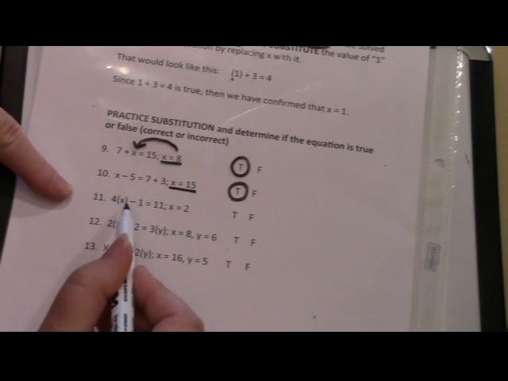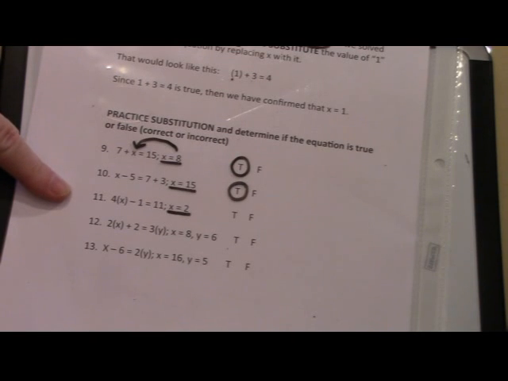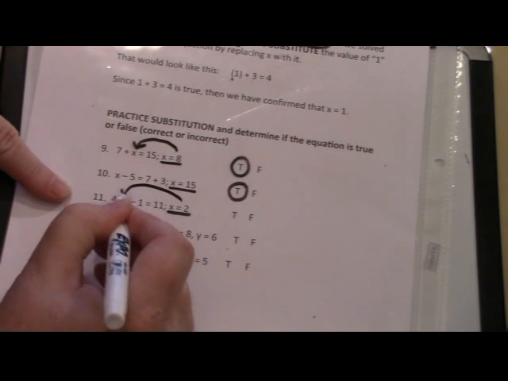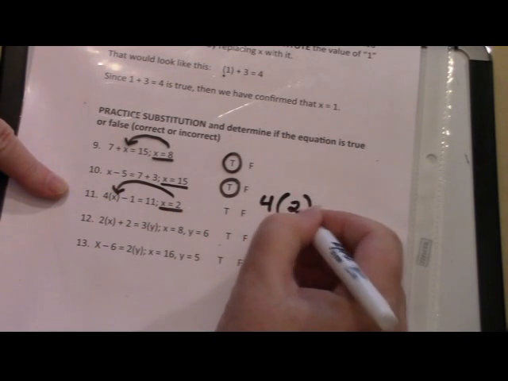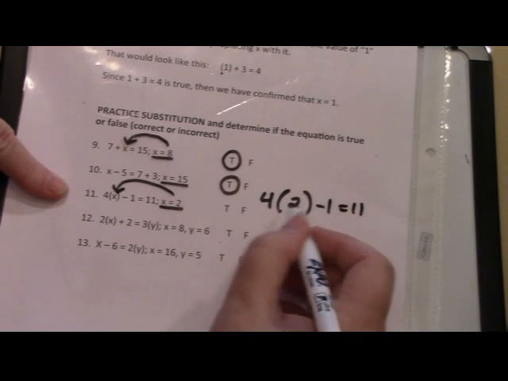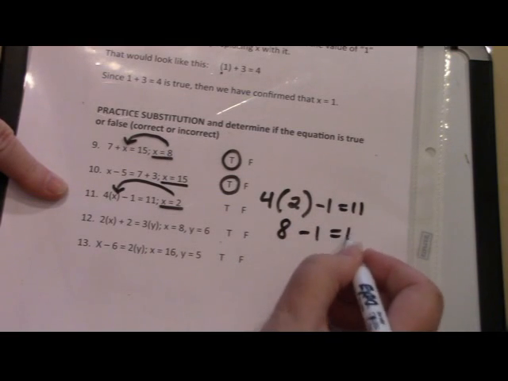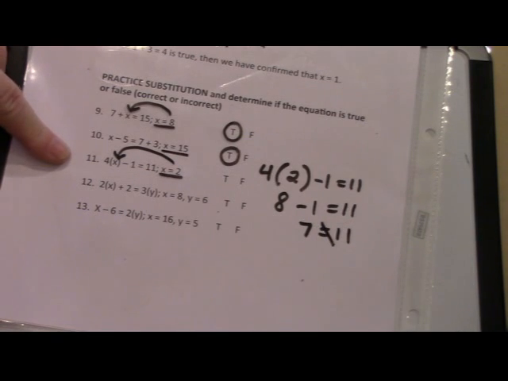Let's take a look at this next one here. 4x minus 1 equals 11. And whoever did this problem, maybe it was us, maybe it was someone else, let's see if it's right. Does x equal 2? Let's substitute 2 back into x. 4 times 2, minus 1 equals 11. 4 times 2 is 8, so 8 minus 1 is 7. 7 does not equal 11.